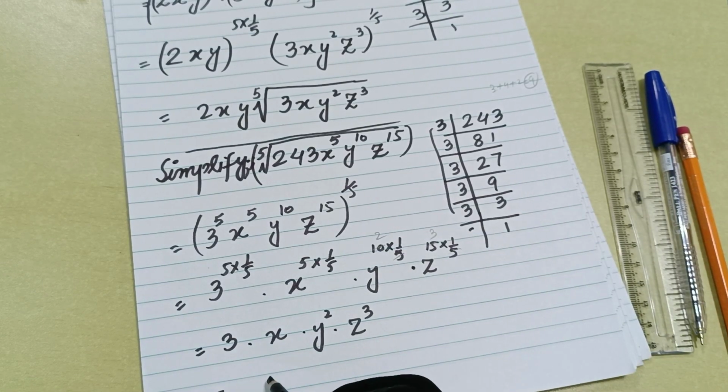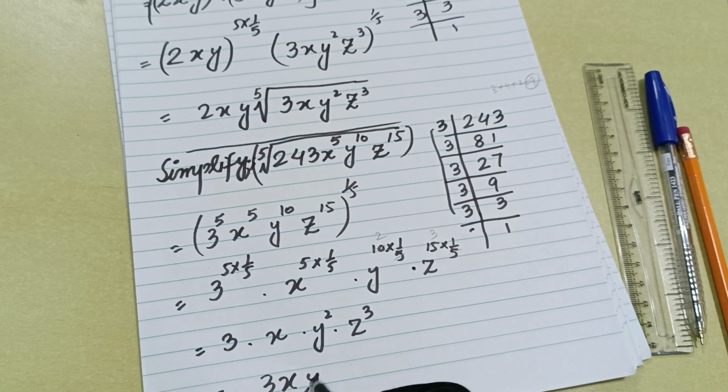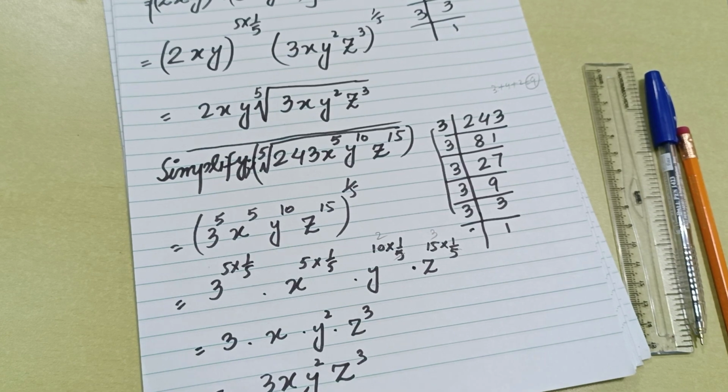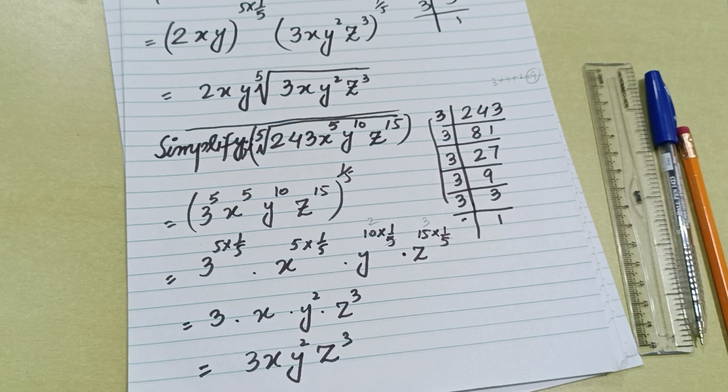So in the last we will multiply them. 3xy square z cube will be left in the last. So it is completely simplified.